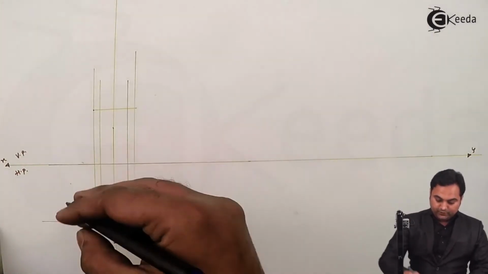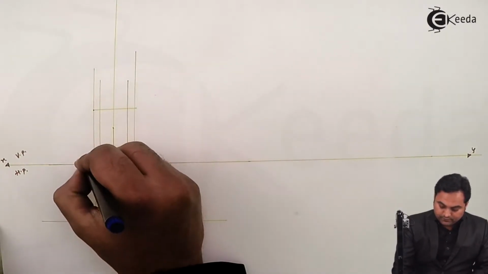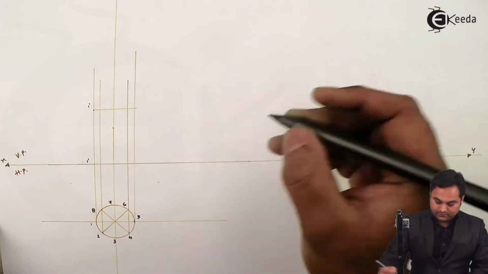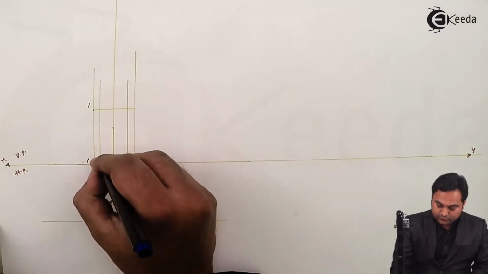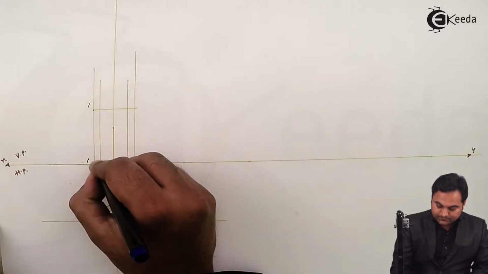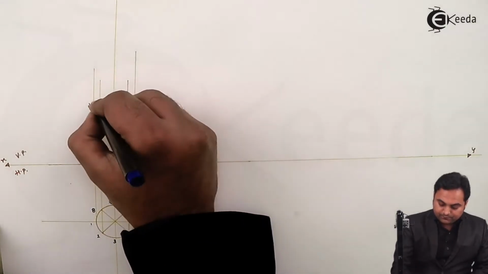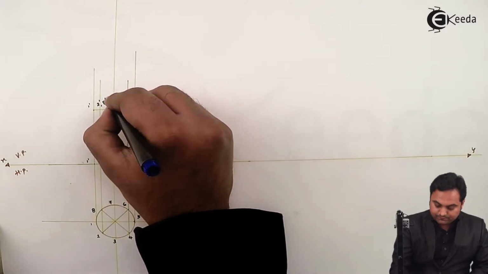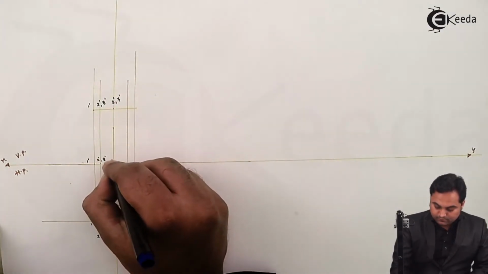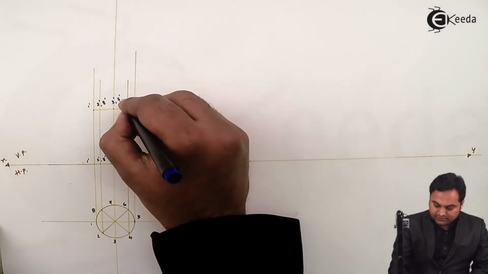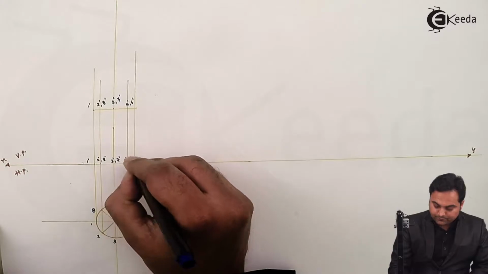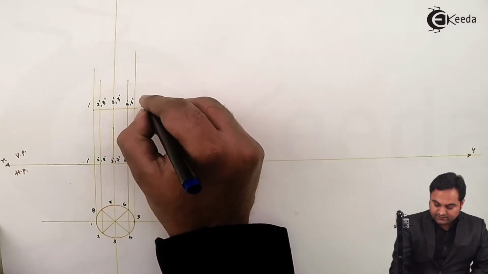So here is point 1. Here I'll say it is 1 dash, 1 dash. Then 2 and 8. So 2 dash and 8 dash. Next 3 and 7. 4 and 6. At last 5 dash.